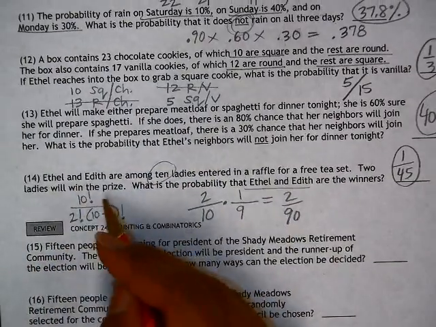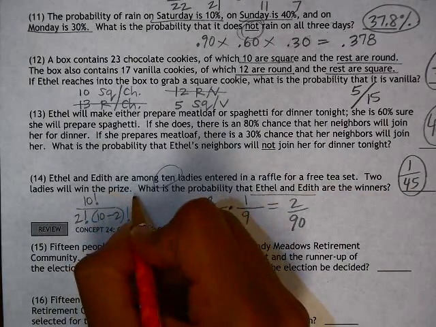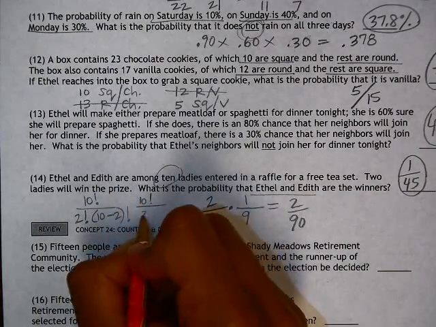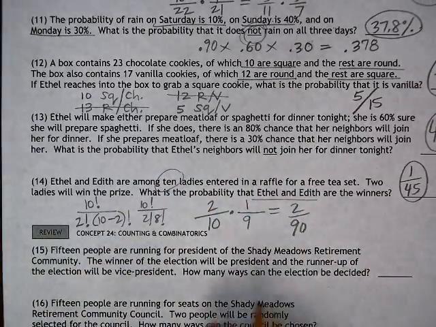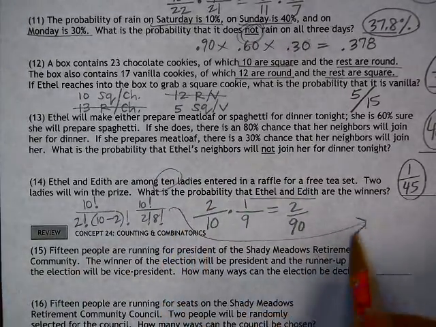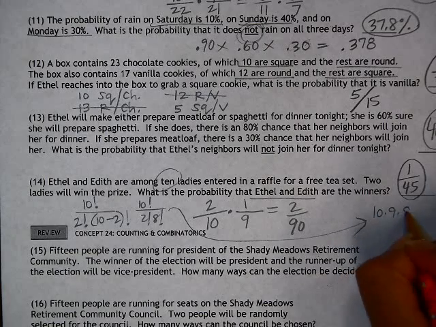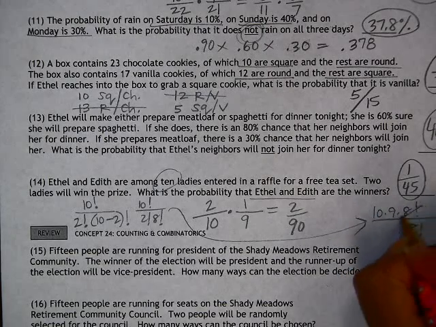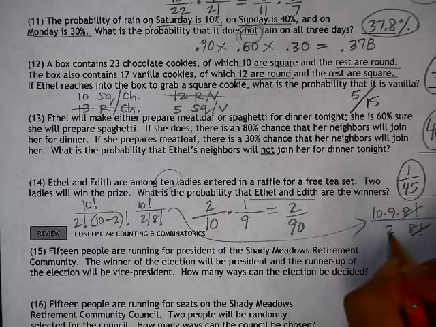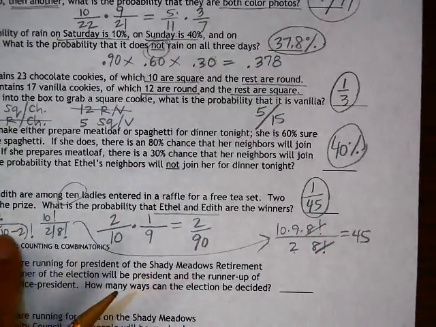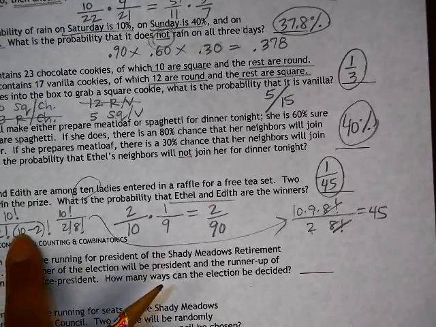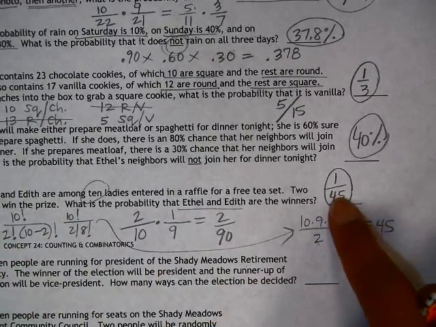If you were to calculate the same thing, this would be 10 factorial over 2 factorial, 8 factorial. And if you look at what that comes out to, so 10 times 9 times 8 factorial, the 8 factorials cancel out. 90 divided by 2 gives you 45 different ways that 2 people could be chosen. But it's the probability they're asking for, so 1 out of 45.